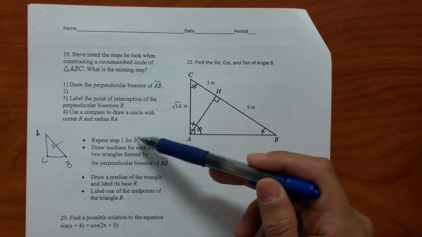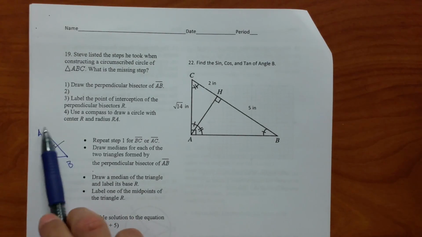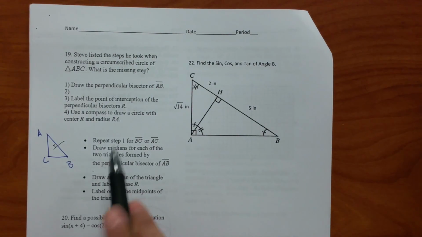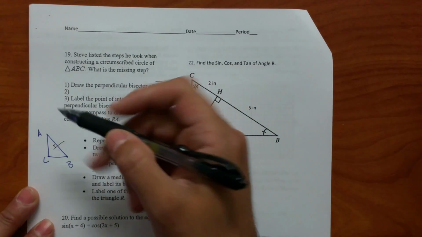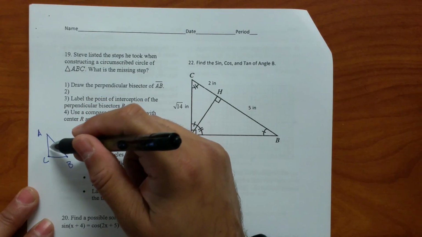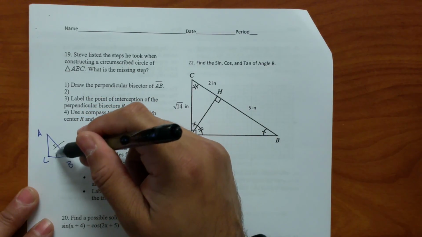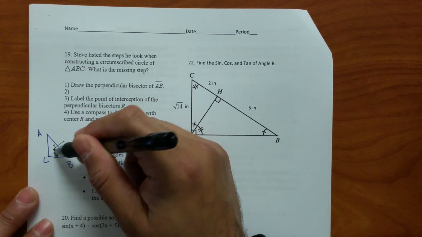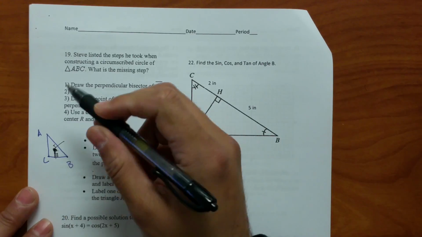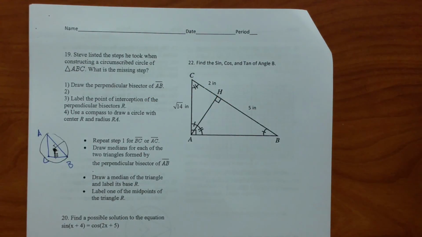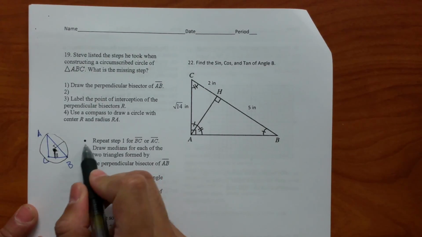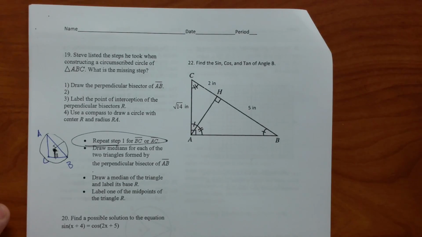It says repeat step 1 for BC or AC. So for BC or AC, this one will be draw medians for each of the 2 triangles. Nope. Okay. So what we're going to do is do this one again. So it's going to be a perpendicular bisector here. Where these 2 intersect is going to be the point where I stab my compass and draw my circle around, something like this. It would look better if I had a real triangle on here, but since I don't, too bad. All right, multiple choice anyway. So we're going to do this again for that.